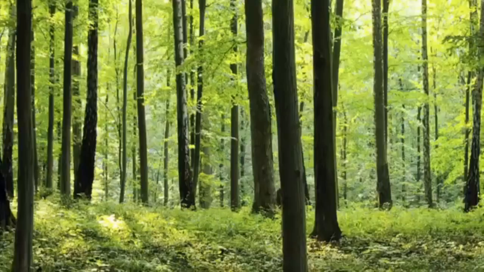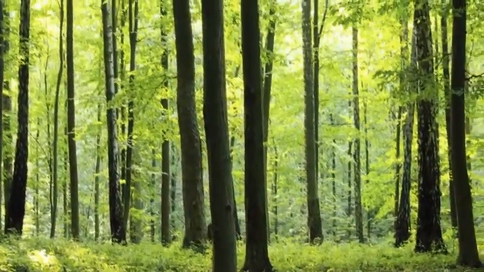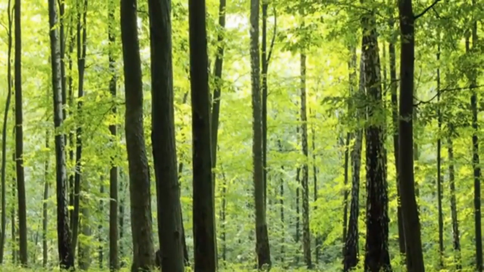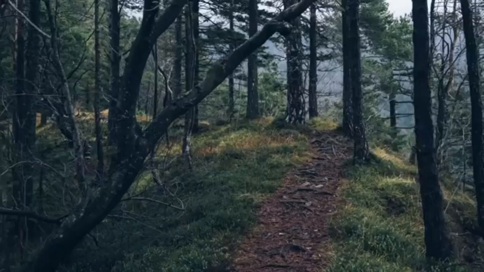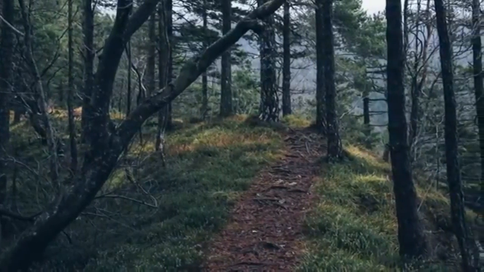I want you to believe this is another trick. They made us think that this is forest. Actually, you are looking at the 30 meters bushes.